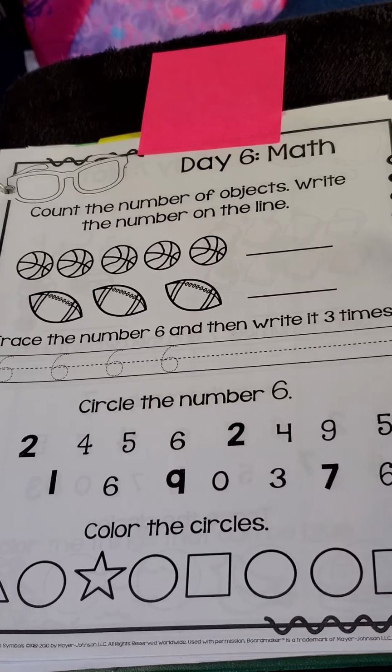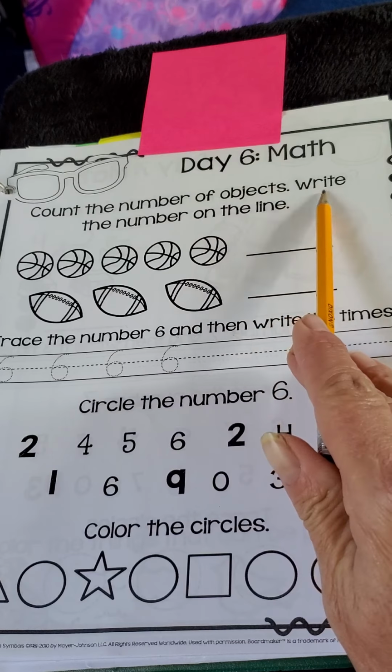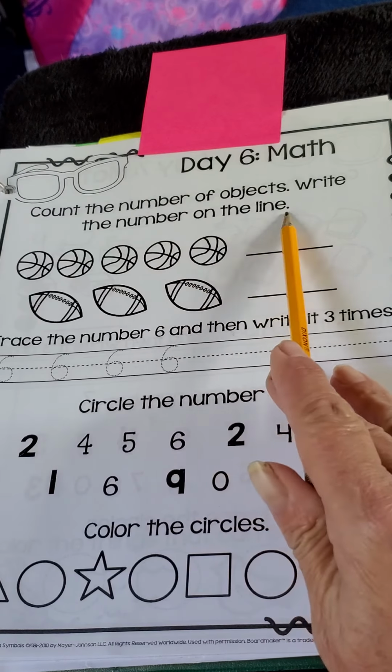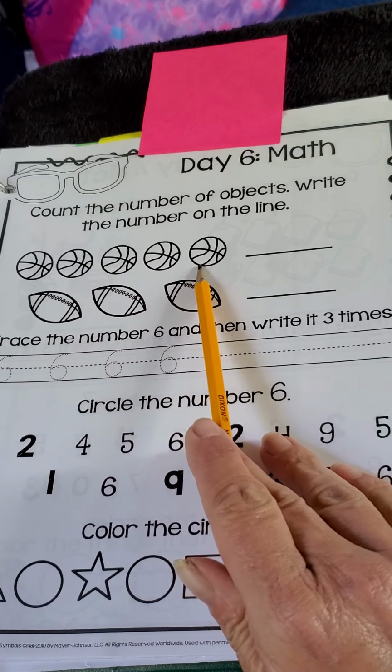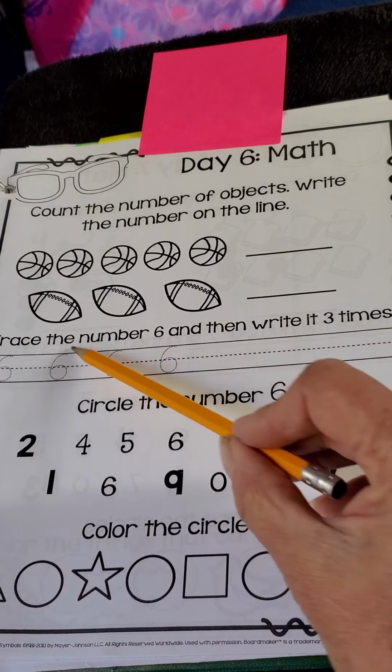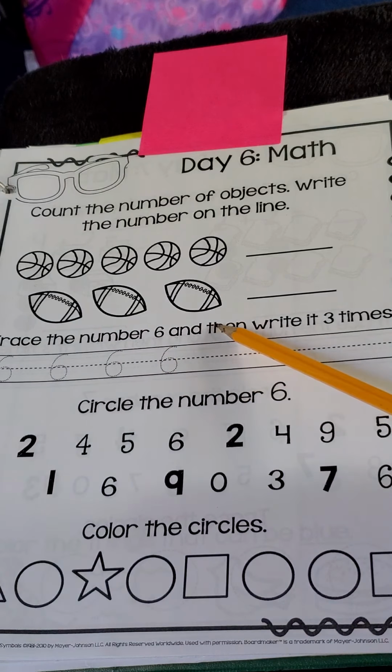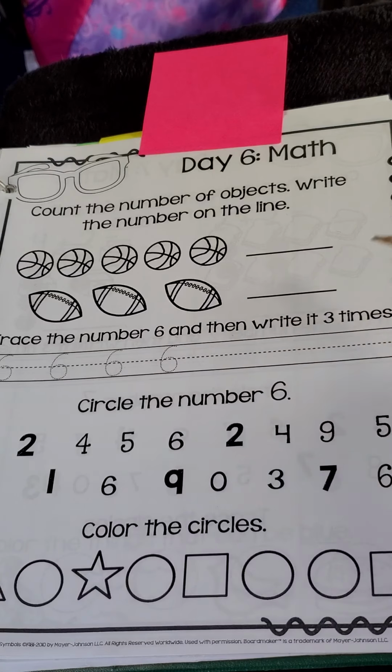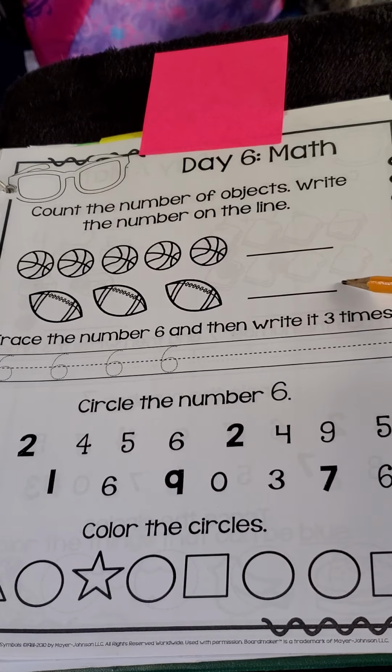Now what I would like you to do is count the number of objects. Write the number on the line. How many basketballs do you see? The number goes here. How many footballs do you see? The number goes here.